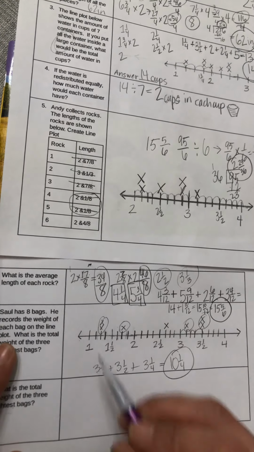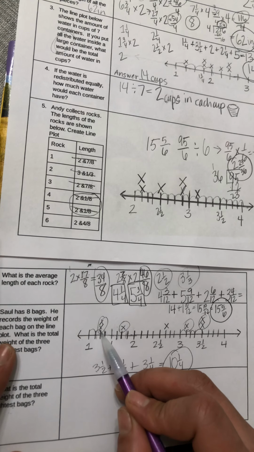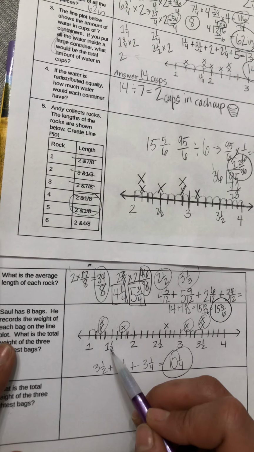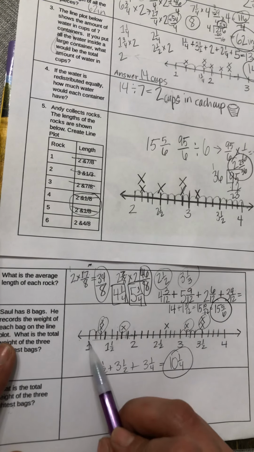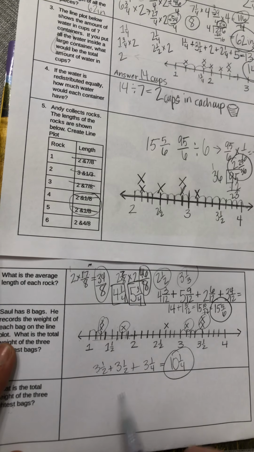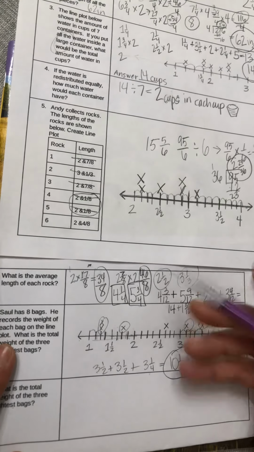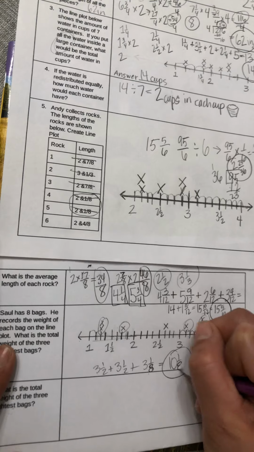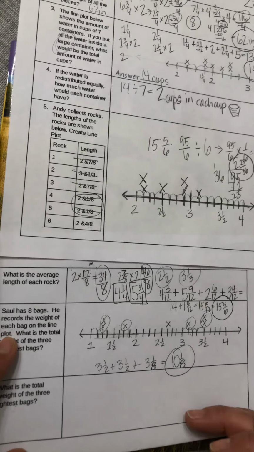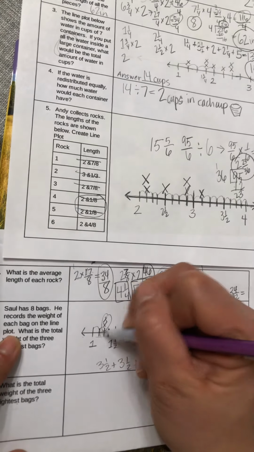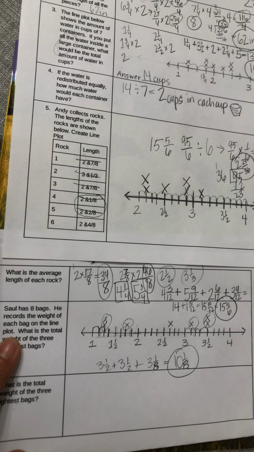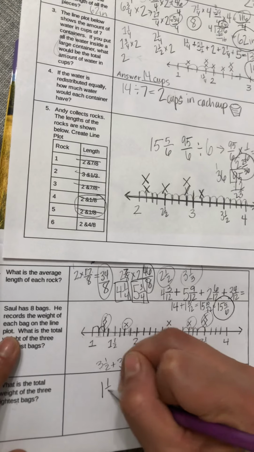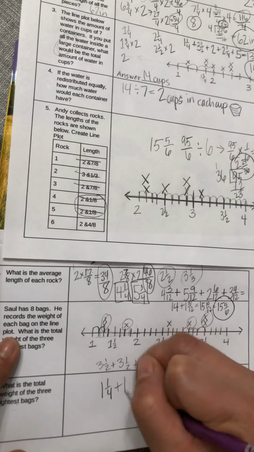What is the total of the lightest 3 bags? Here's 2 and here's 1. So this is 1 1/4, 1 and, oh wait, these are eighths, right? Did I screw that up? No, that was fine. So these are eighths. So yeah, I did mess that up. This is 1, this is 8. Sorry, there's 8 spaces in between each one. So this one right here is 1 1/8, so that's 1 2/8, which is 1 1/4. And there's 2 of them.